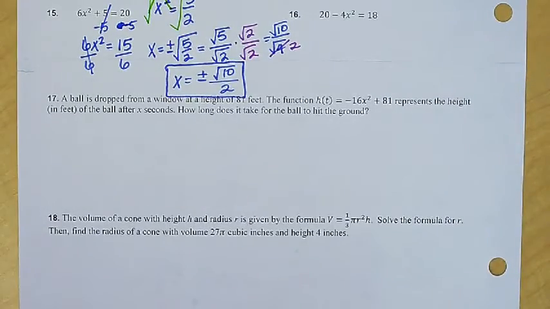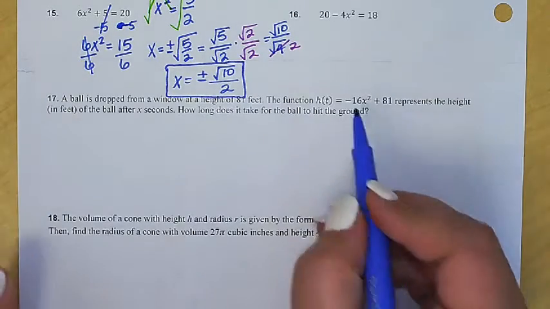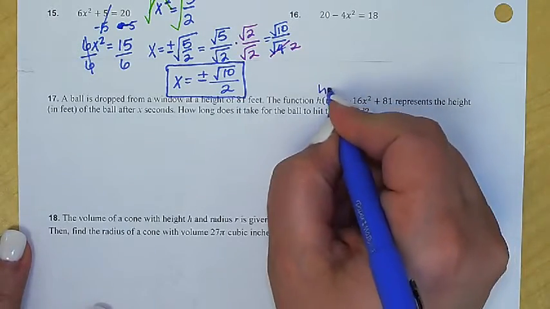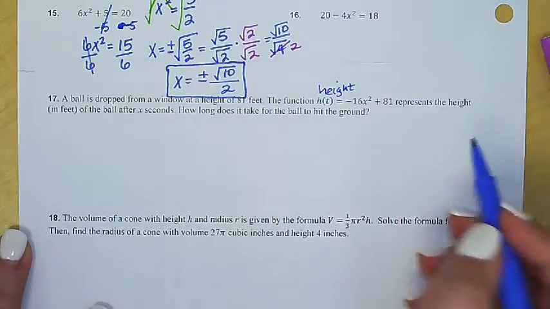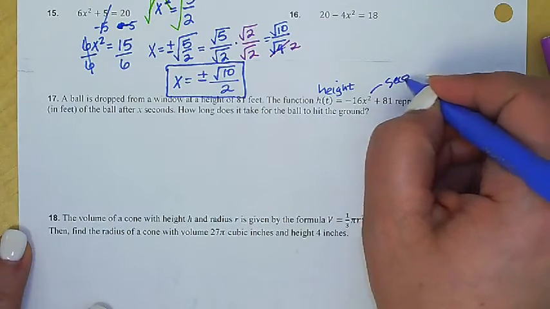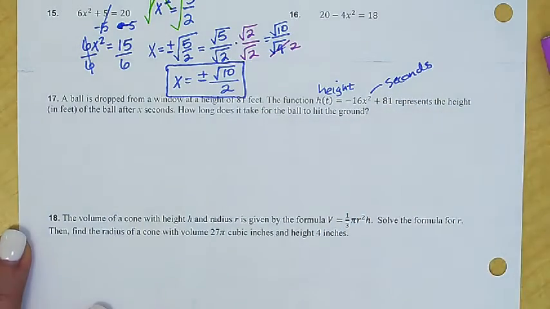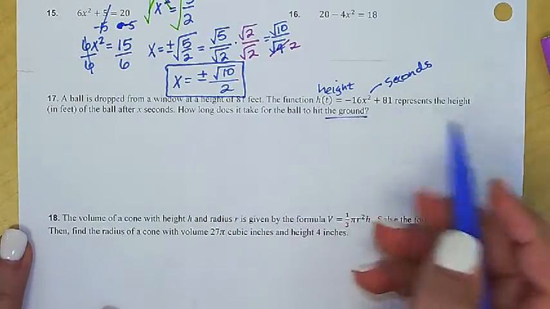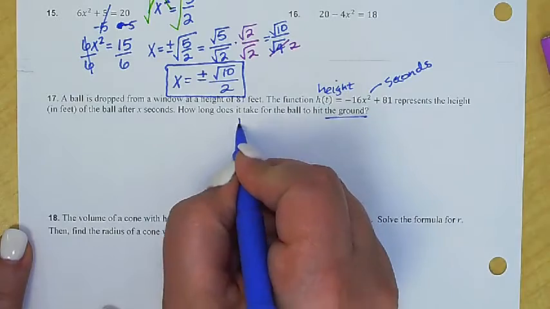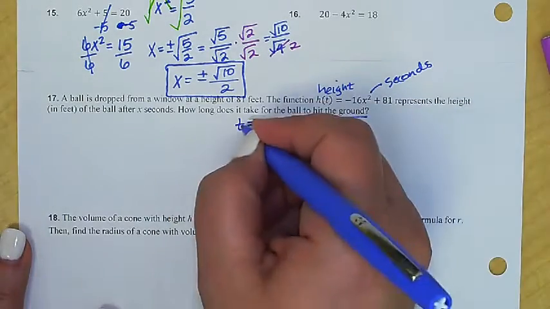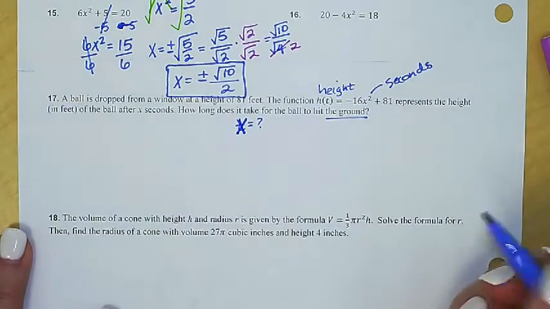A ball is dropped from a window at a height of 81 feet. The function negative 16x squared plus 81 will represent the height of the ball after x seconds. So this is height, and this is seconds. Sometimes it just helps to identify that. How long does it take for the ball to hit the ground? That's a dead giveaway that what we're looking for is a value of t, or actually x in this case. They called it x.